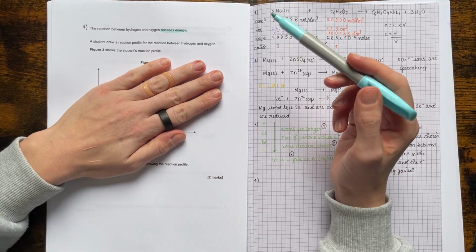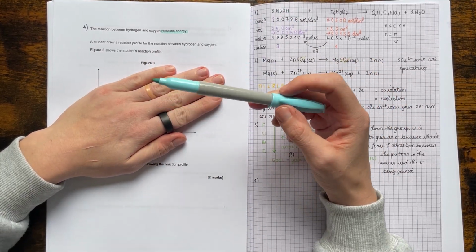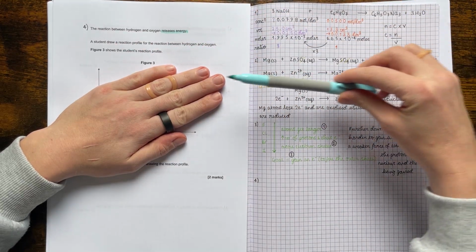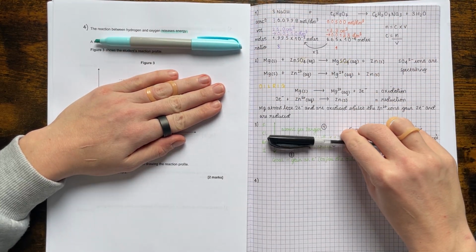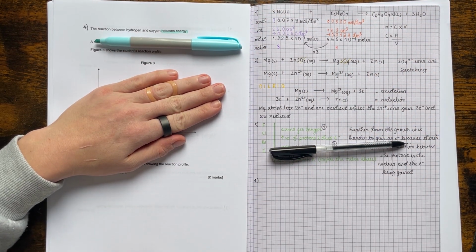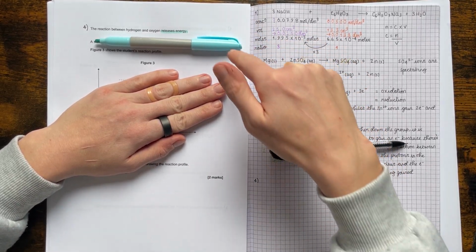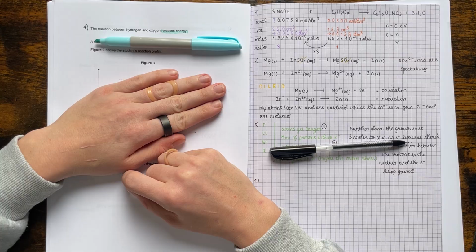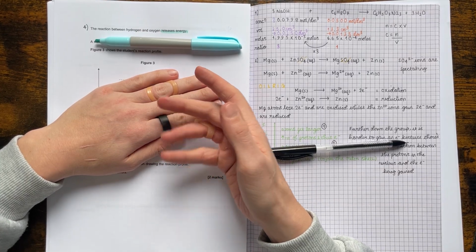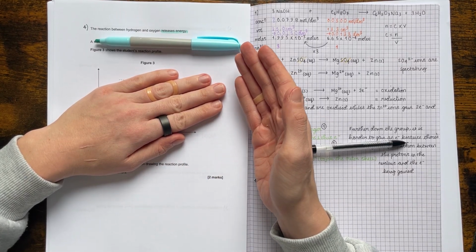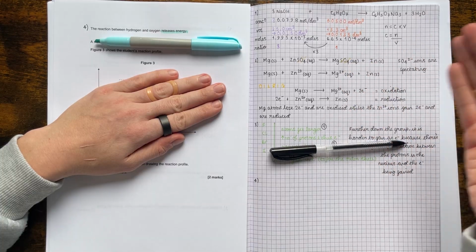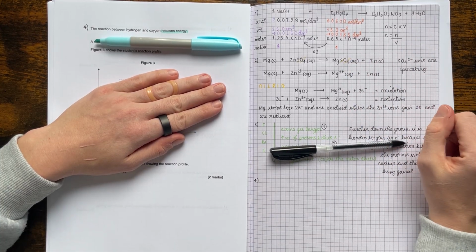The other thing that you might get asked to do, if you were drawing this from scratch, is not only show the level of the reactants compared to the level of the products, but label the overall energy change, which will be the difference in energy between the two, but also the activation energy, which is the minimum energy needed for the reacting particles to collide and collide successfully, which is what leads to a reaction.